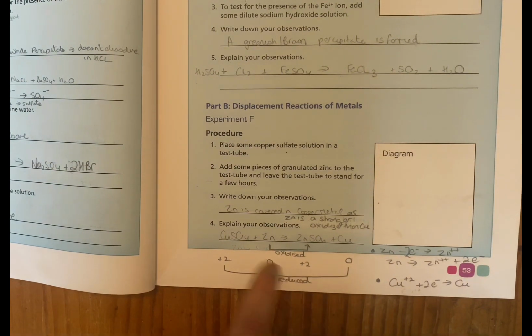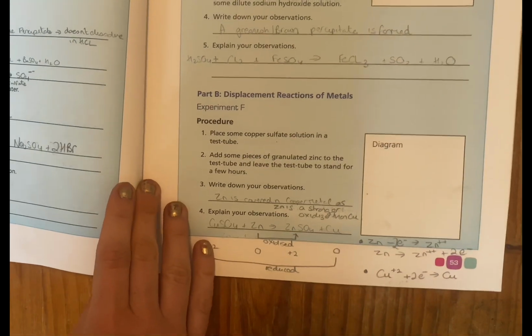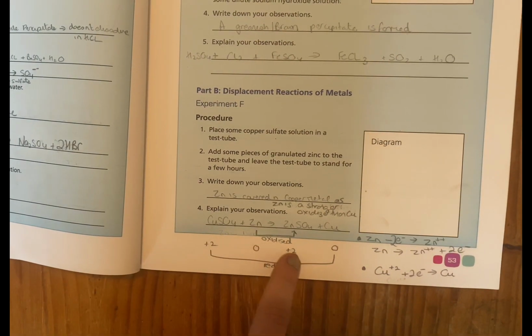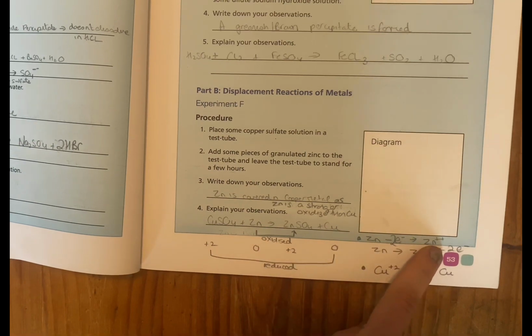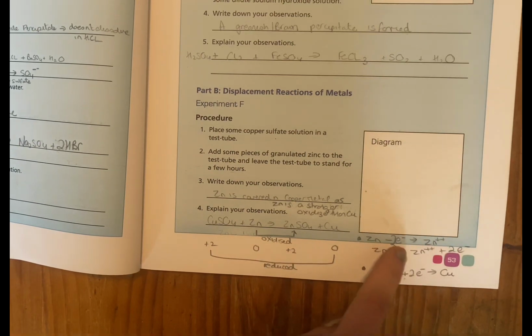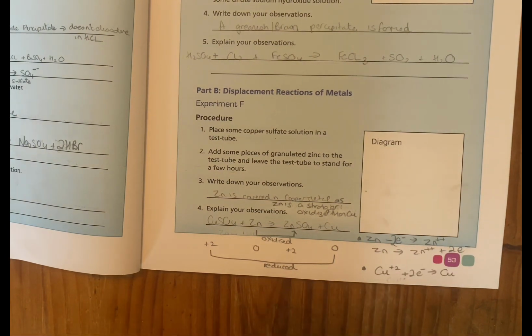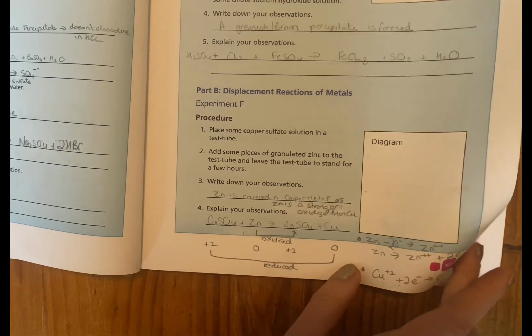So it's been reduced. Down here are your half reactions. Seeing that zinc has lost 2 electrons, it's gone to Zn2+. If you want to bring that -2 across, it'll just change to a +2. Copper has received 2 electrons. It's gone from +2 to 0. So it's gained 2 pieces of negativity, 2 electrons. So this is the half reaction for copper.